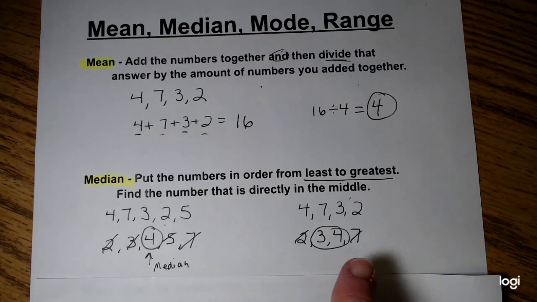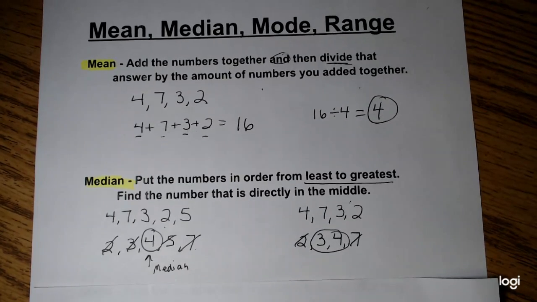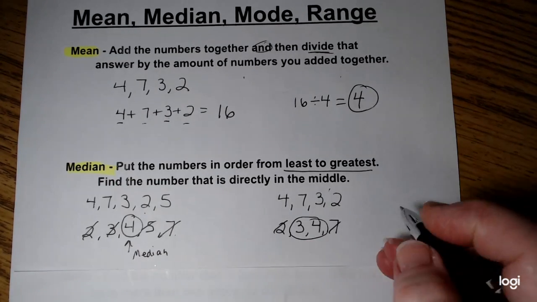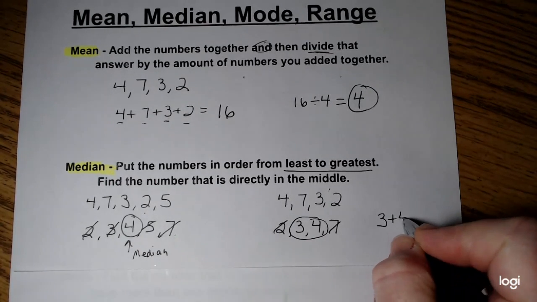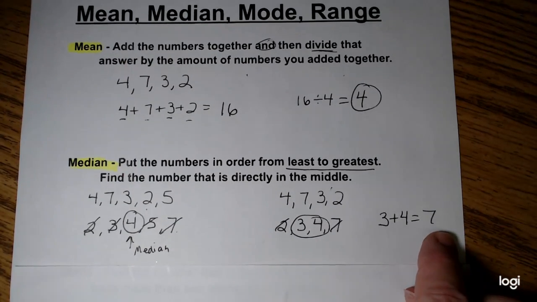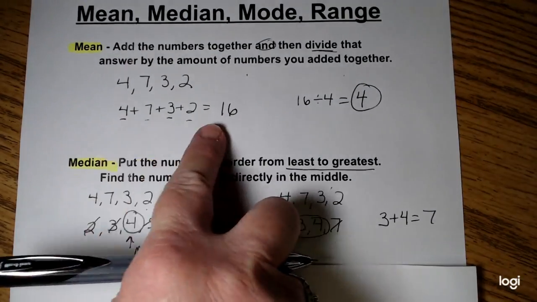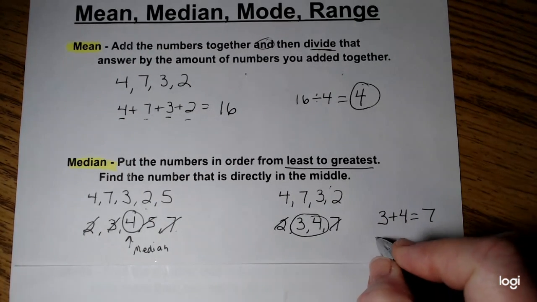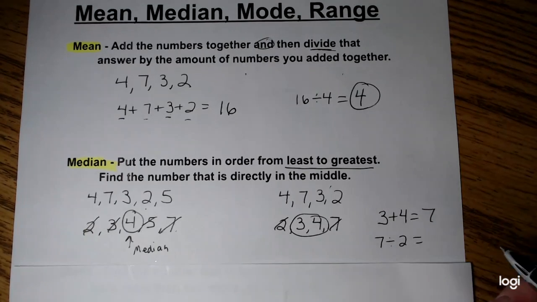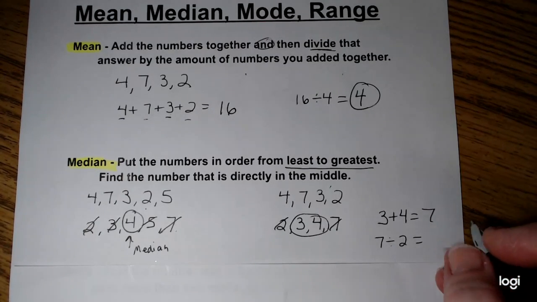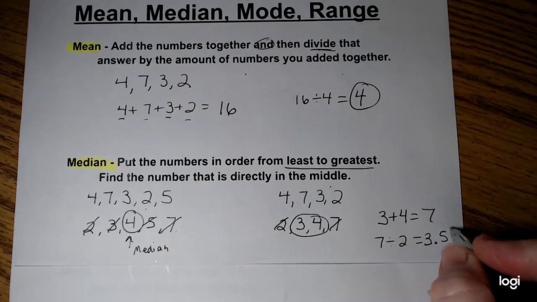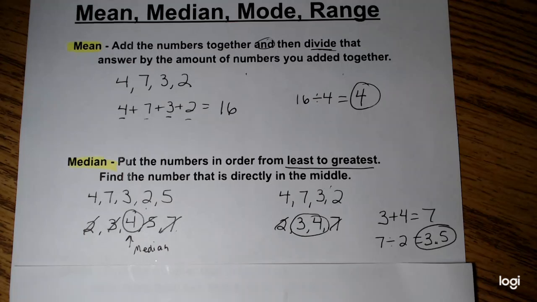So when I have 2 numbers like this in the middle, I have to basically go back up here and do the mean. I'm going to take these 2 numbers and add them together to get 7. And then, remember up here we had to divide by the number of numbers. Well, I had 2 numbers. So I'm going to take 7 and divide it by 2. And I'm going to find out that 7 divided by 2 is 3.5. So there is my median.